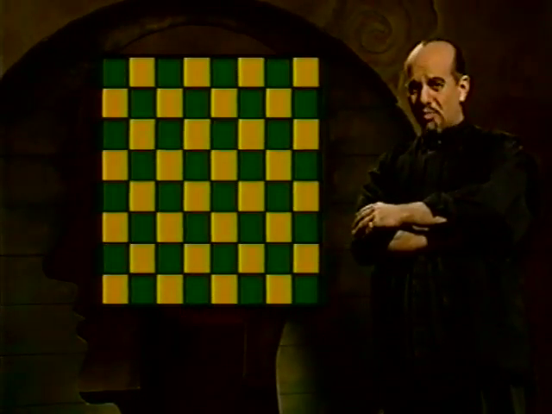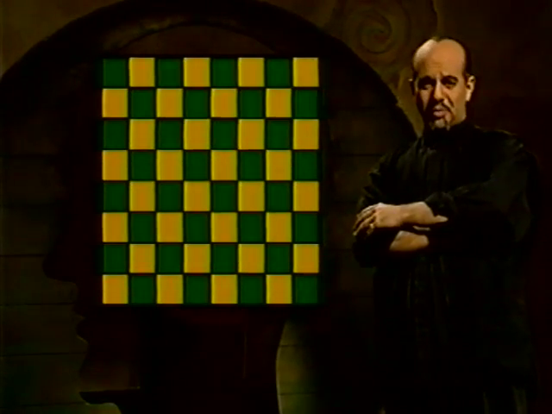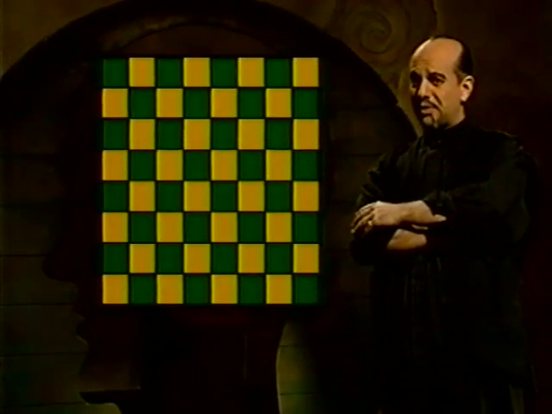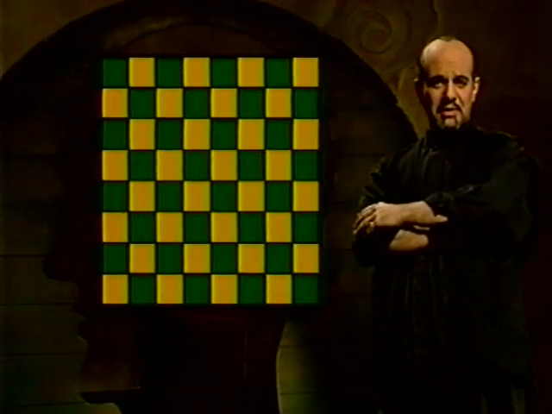Now, to do this at home, you'll want to make your own checkerboard using paper or cardboard and a pencil. A ruler will help because neatness counts. You're not going to want to use a real checkerboard for reasons that will be obvious in just a moment. Let's take a look at my checkerboard.